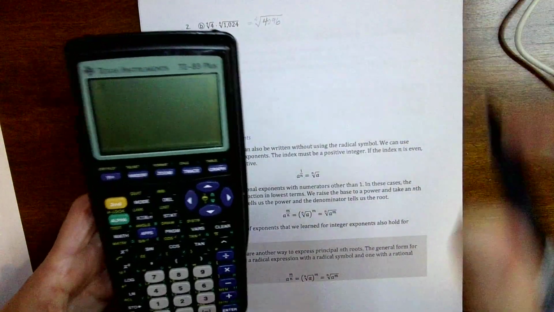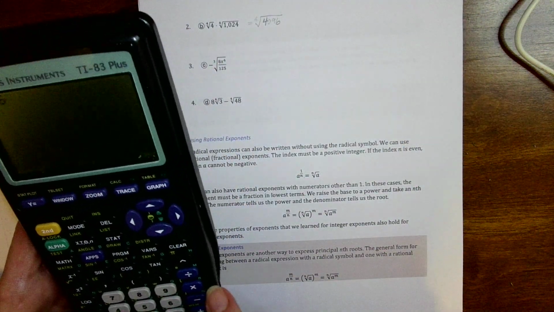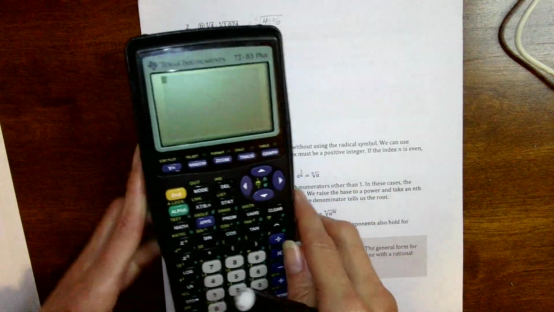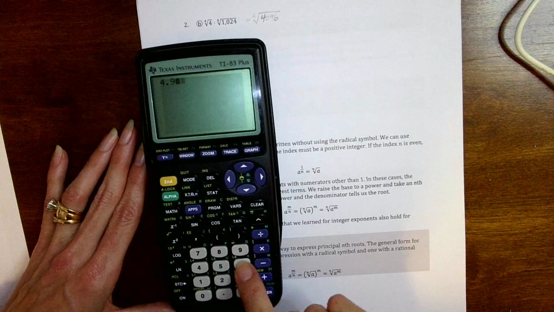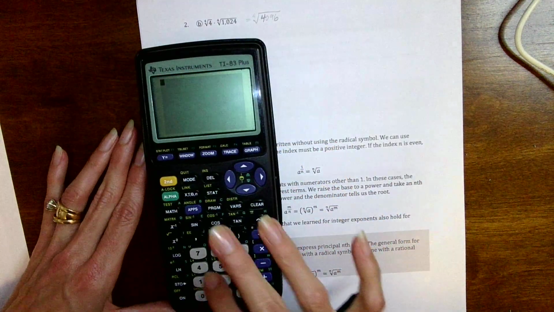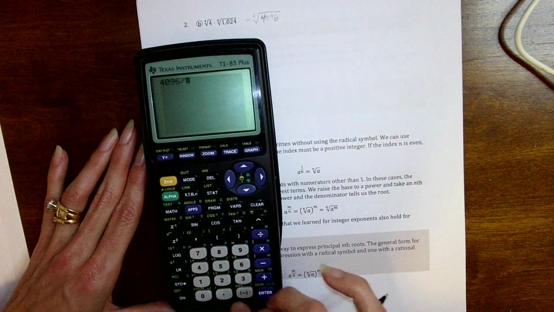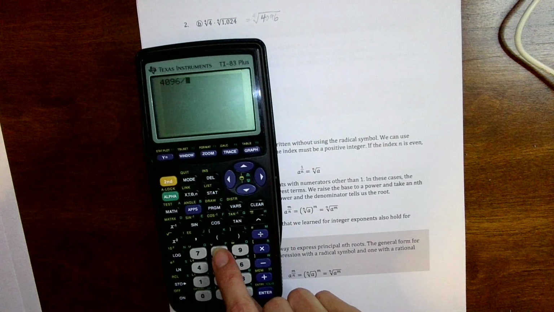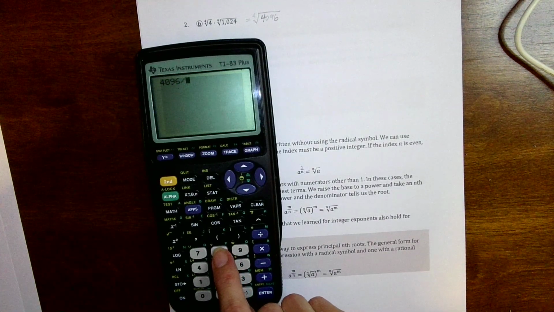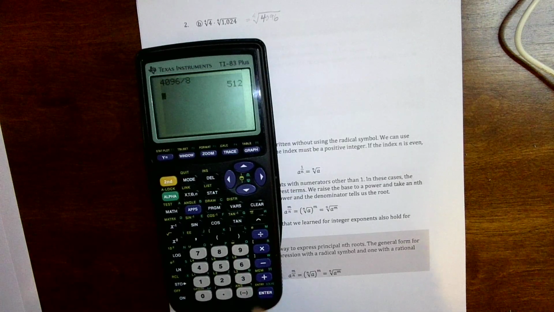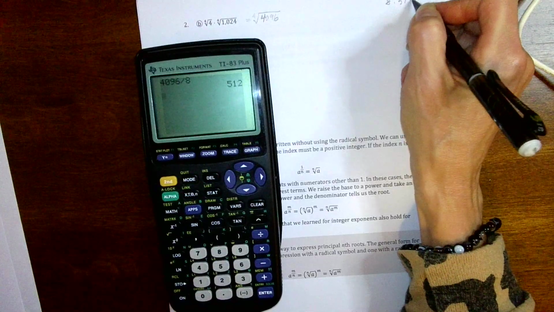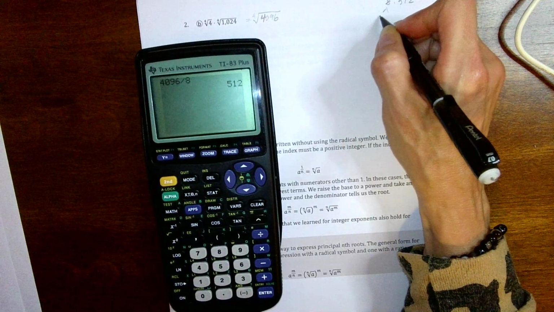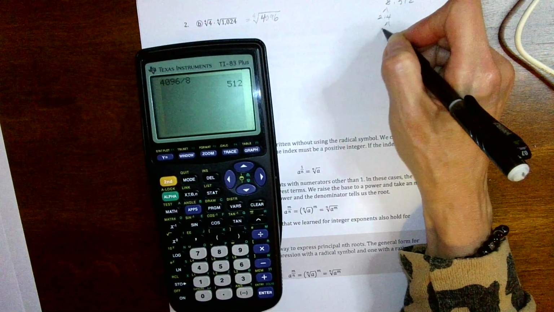Let's look up a number that will go into 4096. Let's see if 8 goes in there. Okay, so that's 8 times 512, and that's 2 times 4, and that's 2 times 2.